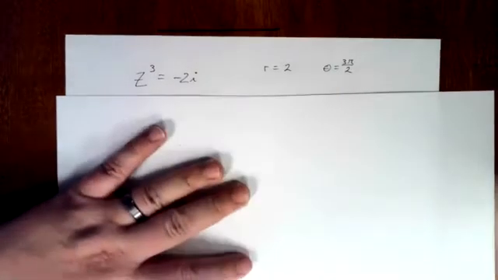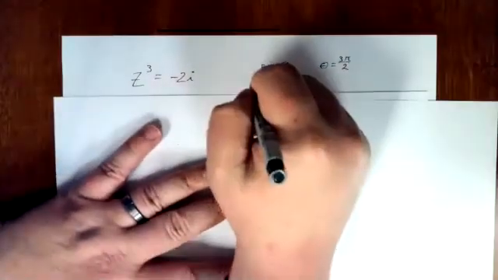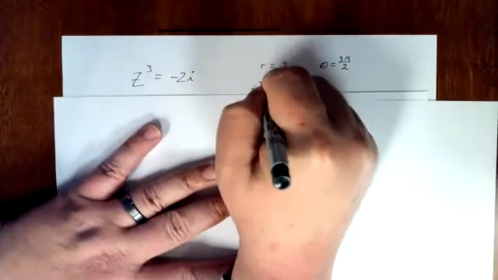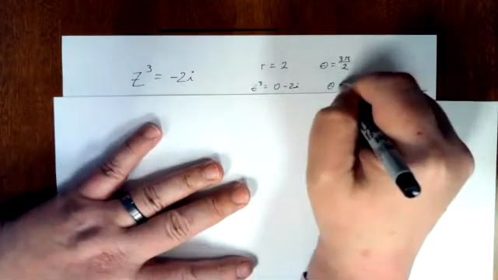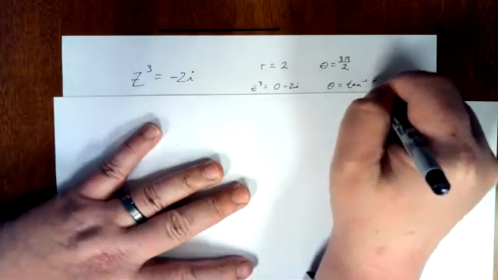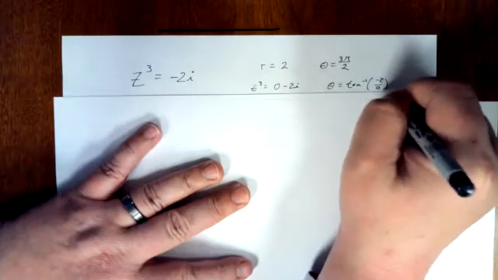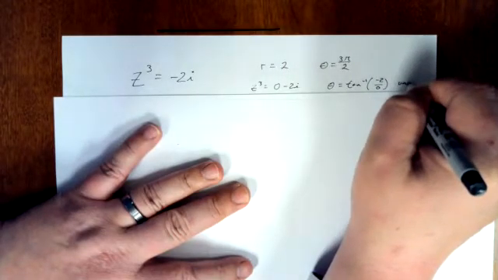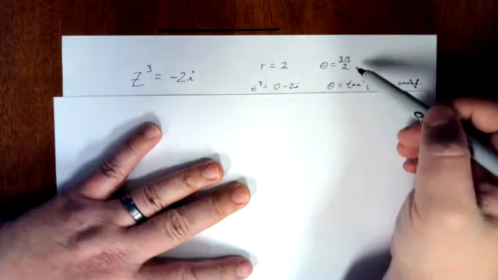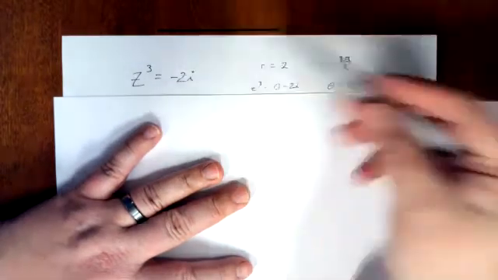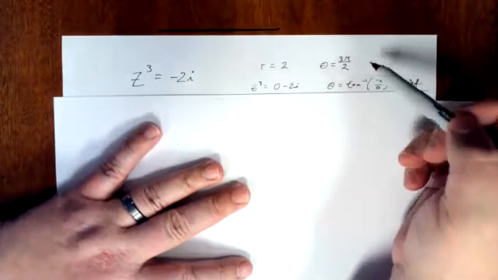If you really wanted to do it, you call this 0 minus 2i, and theta is the arc tangent of -2 over 0, which is undefined. So that means I'm dealing with pi over 2 or 3 pi over 2. And since it's negative, it's got to be the 3 pi over 2.